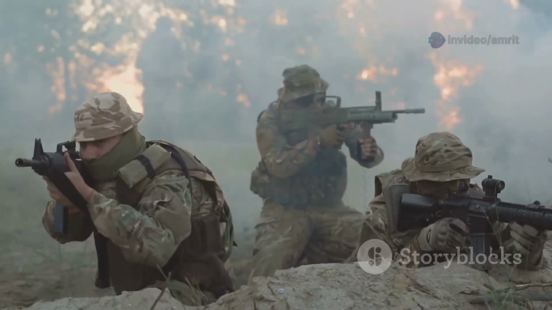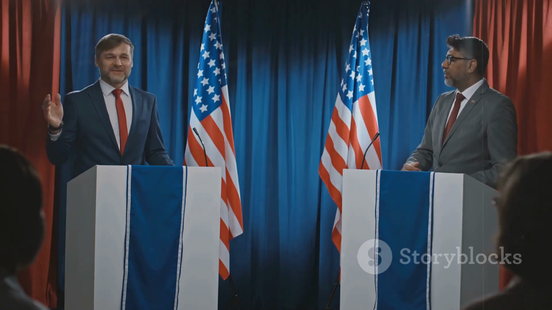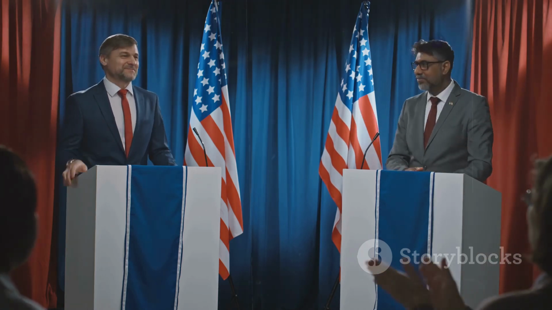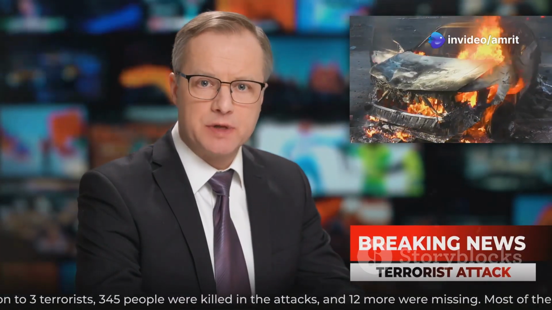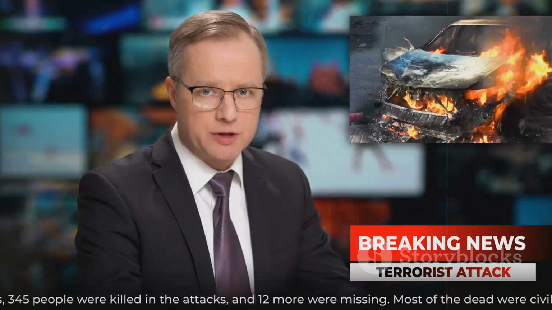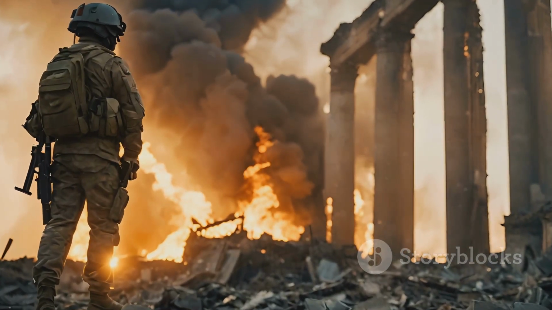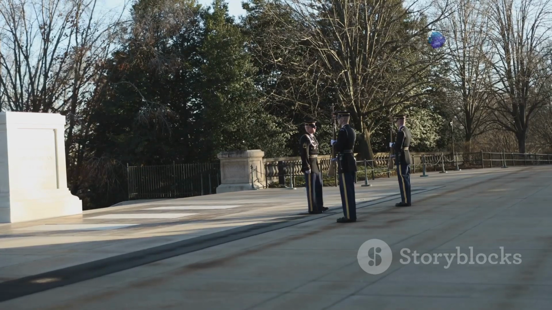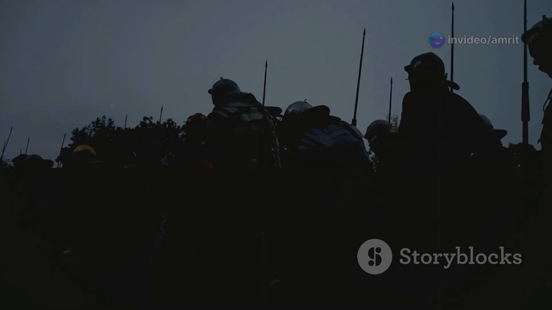The region has witnessed a long-running insurgency. India accuses Pakistan of supporting the insurgency. Pakistan denies these allegations. The 2016 Uri attack and the 2019 Pulwama attack were major turning points. In 2016, militants attacked an Indian army base in Uri. This attack led to the deaths of 19 Indian soldiers. India responded with surgical strikes across the line of control.